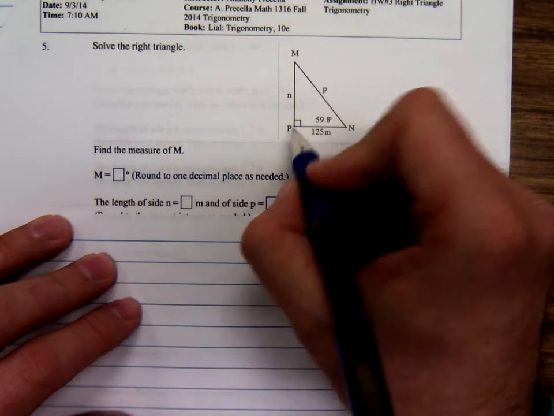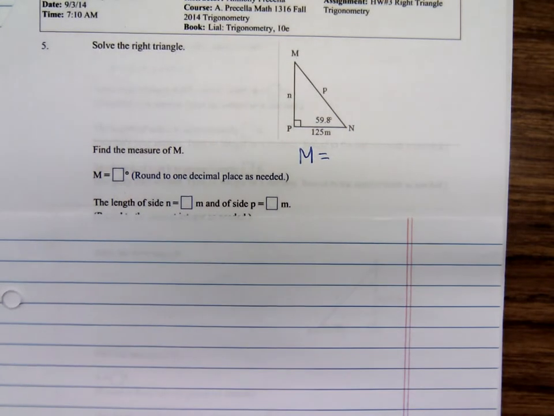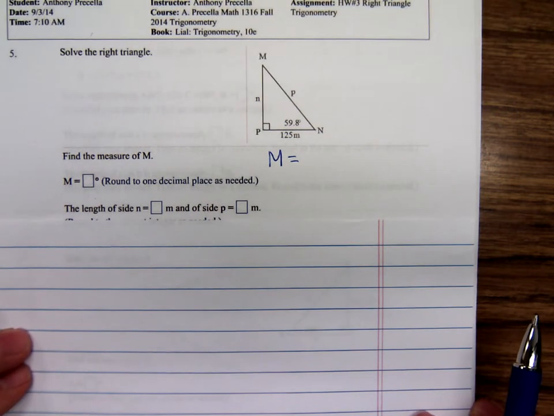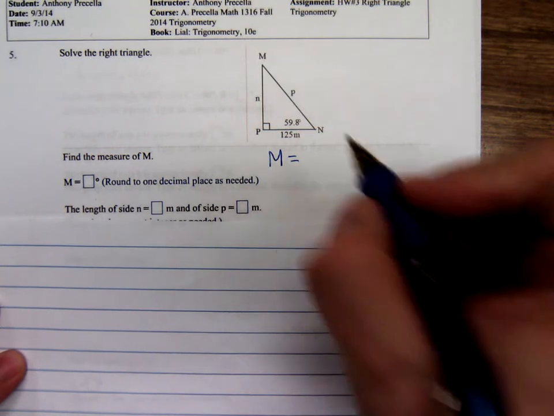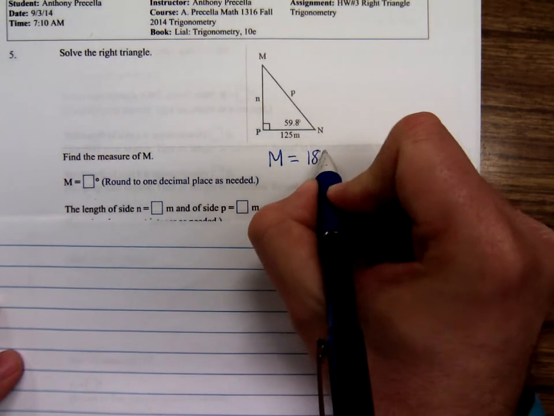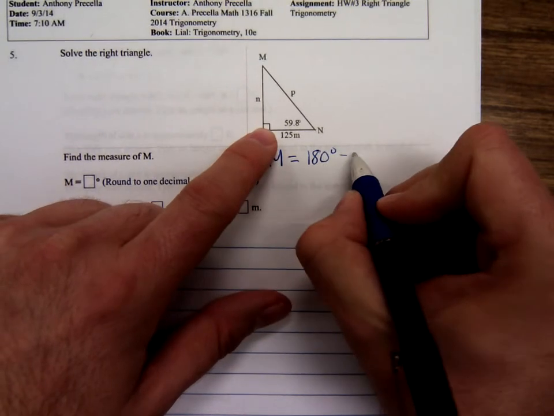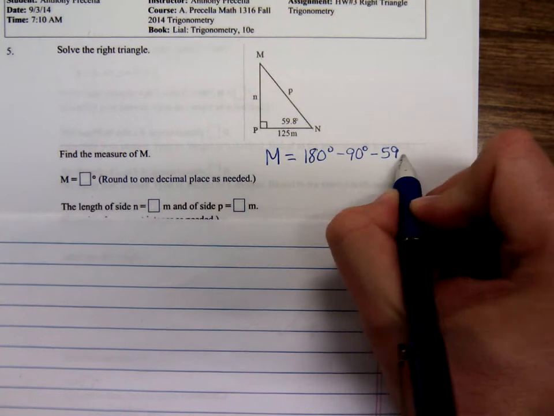Well, we can do that just using some knowledge from geometry. The three angles inside a triangle have to add up to give 180 degrees. So, if you know two of the angles, just go 180 minus 90 degrees minus 59.8 degrees.